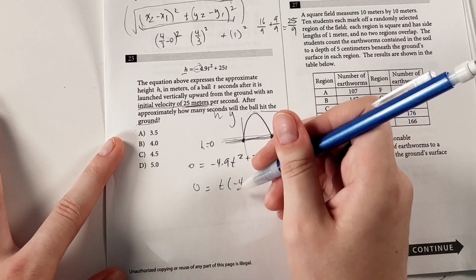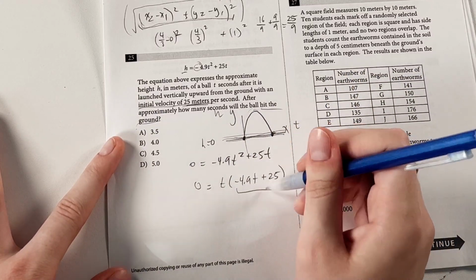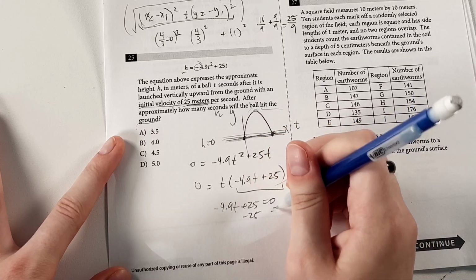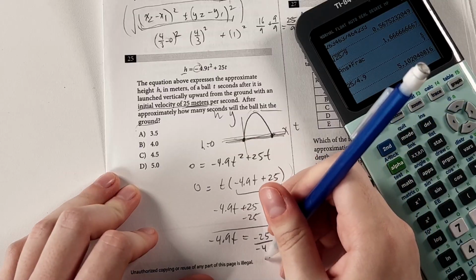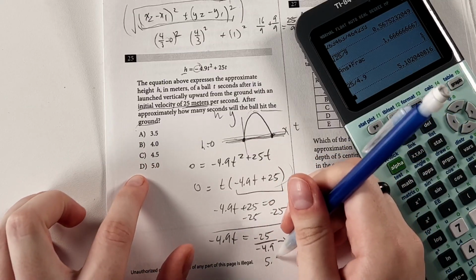And the other one we can get by solving this inner equation to get this equal to 0. So if we subtract both sides by 25 and then divide by negative 4.9, we get about 5.1, or the closest one we have is 5. So I'm good with that.